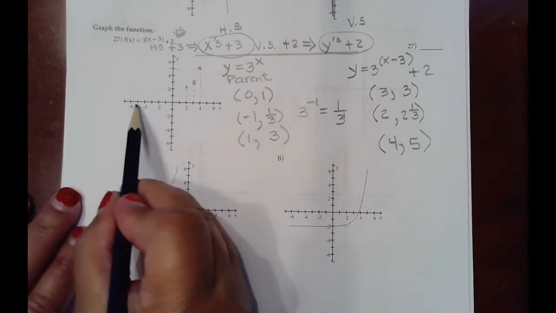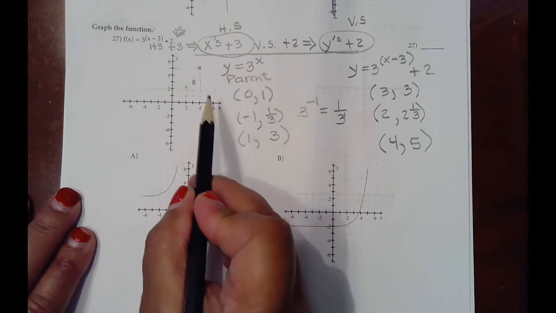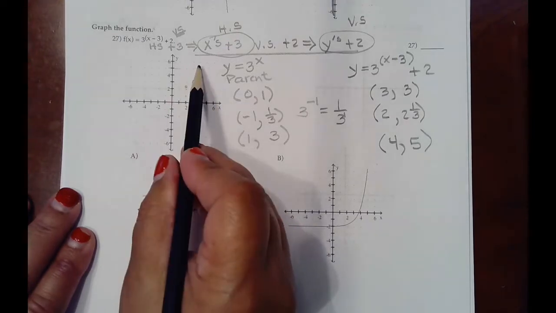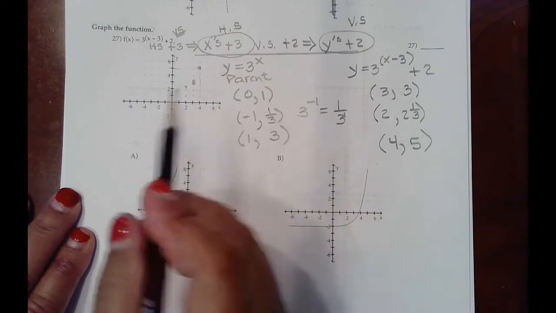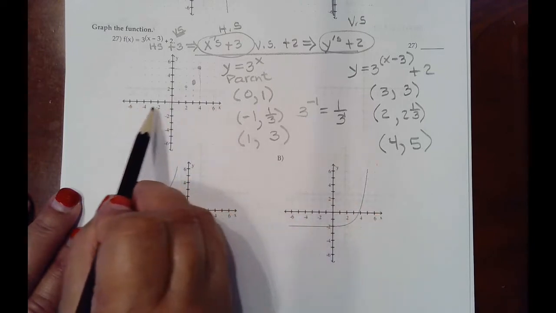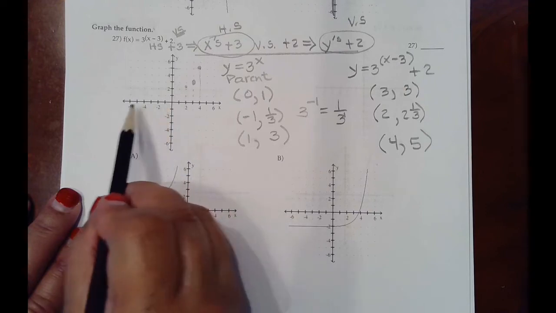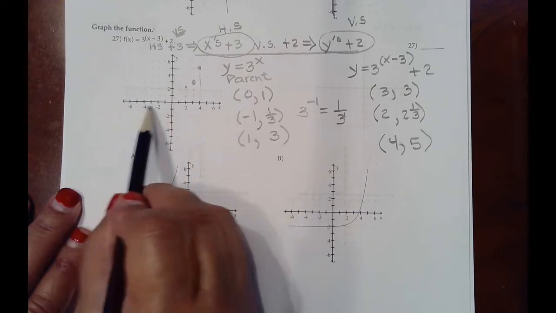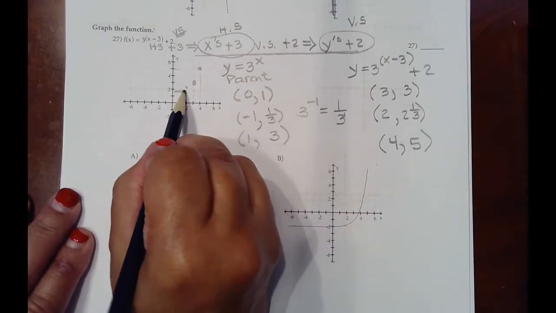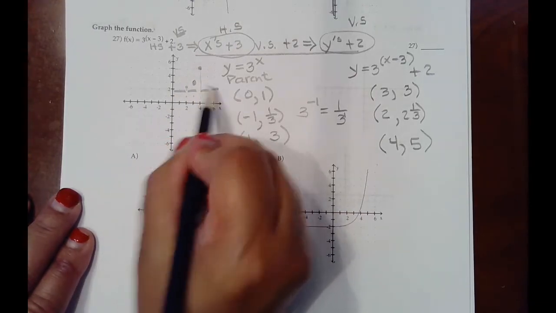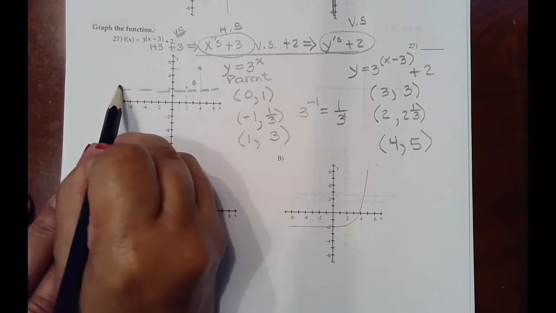This x-axis serves as the asymptote. So if this entire graph is shifting 2 units up, so is the asymptote that it typically obeys. It typically uses this x-axis for an asymptote. We'll draw a horizontal line just like this, but 2 units up. So this will play the new role of the horizontal asymptote.